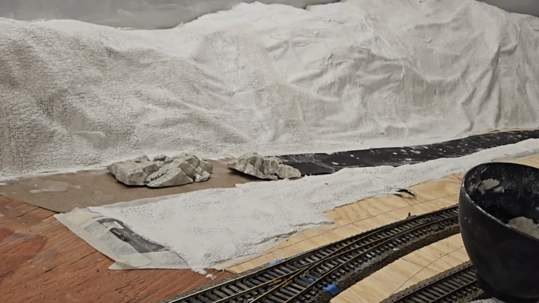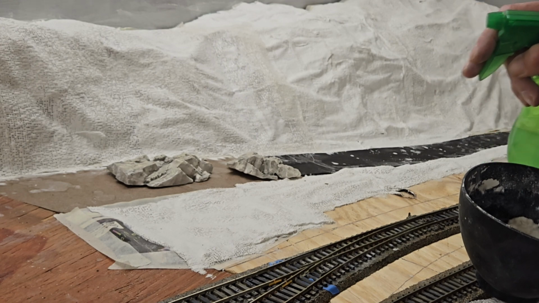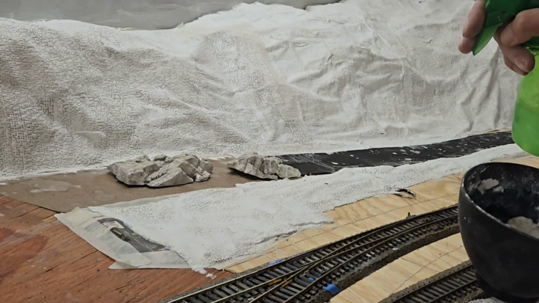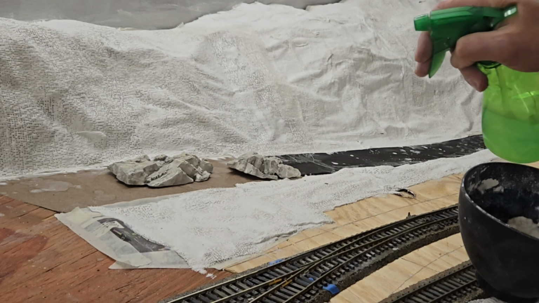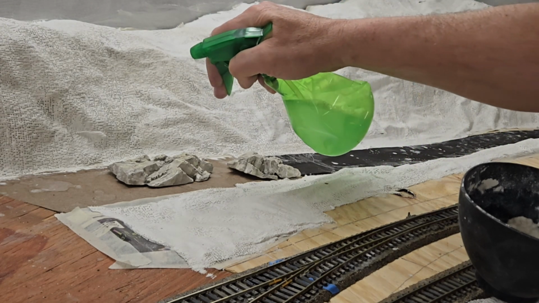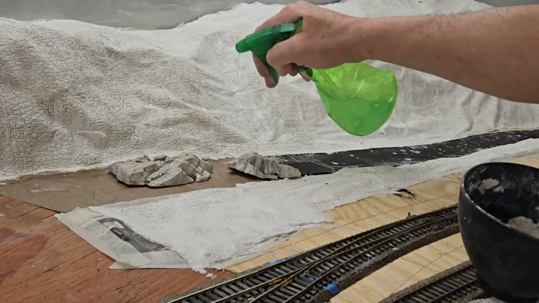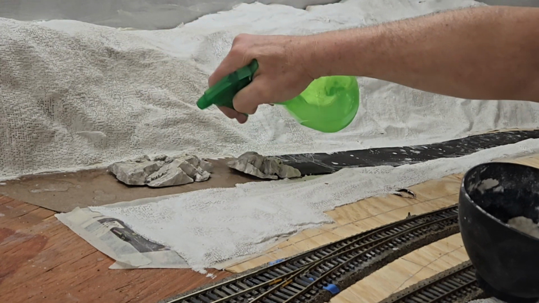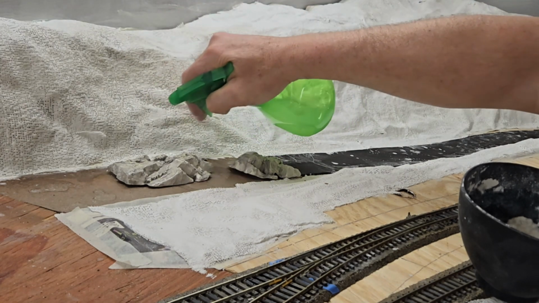But for the most part, it's going to be a lot of rocks. So what we got to do now, this plaster cloth on there, all nice and hardened. Where I want to put my rocks, I'm going to soak it. We'll put rocks right in there. Let's just get that nice and wet.